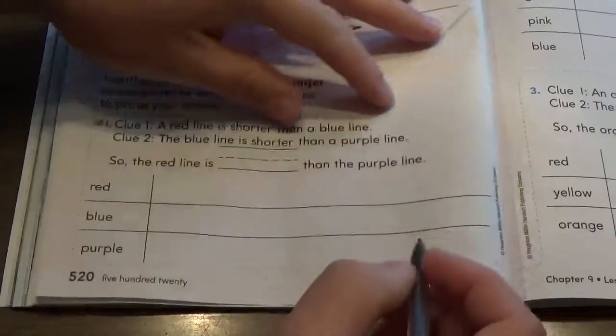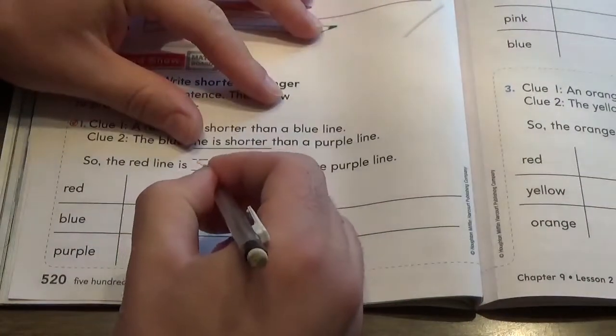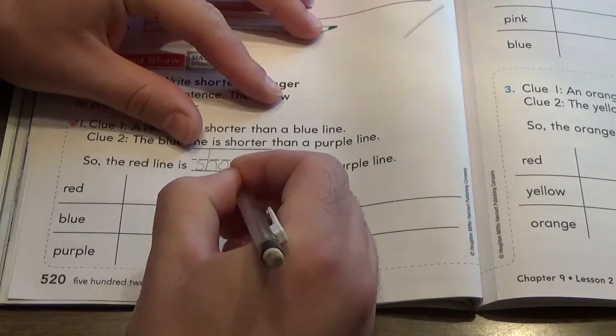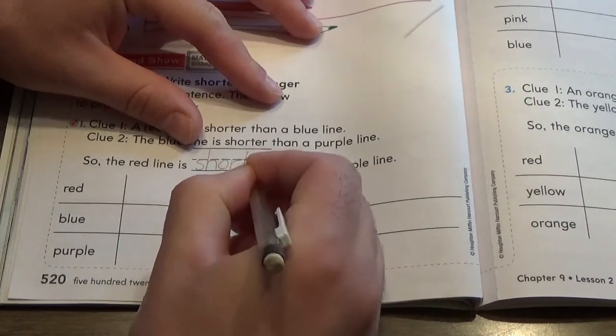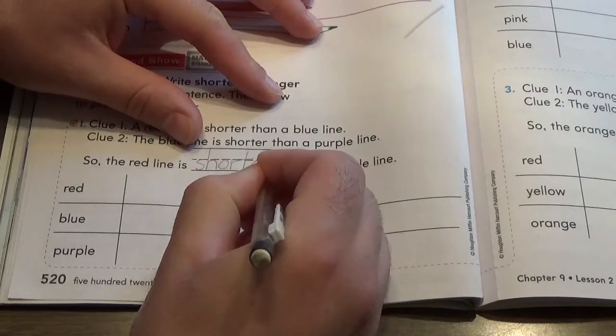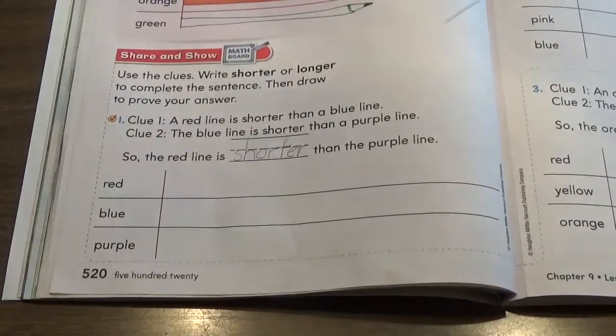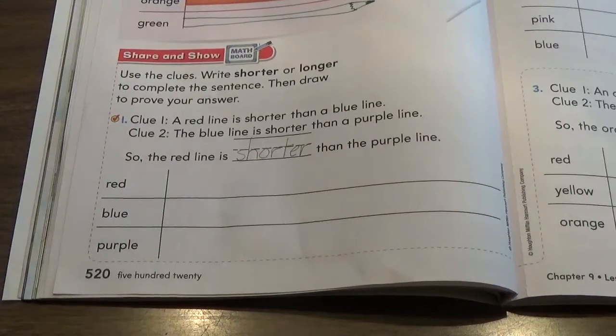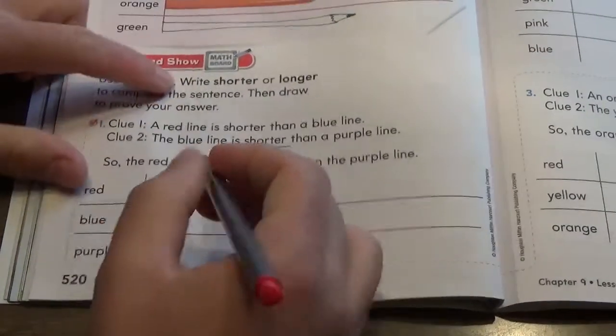So red is shorter than the purple line. Okay, then we'll draw to check our work.